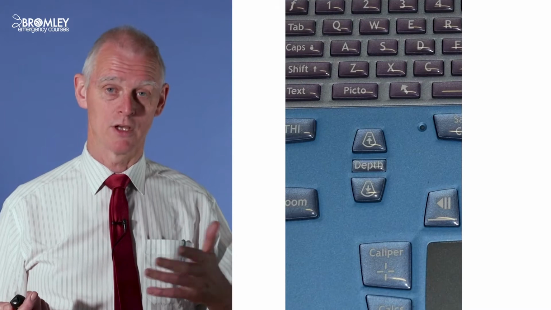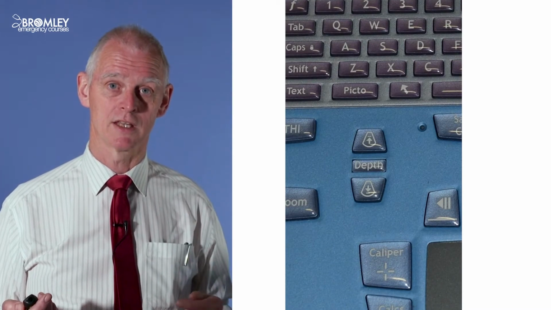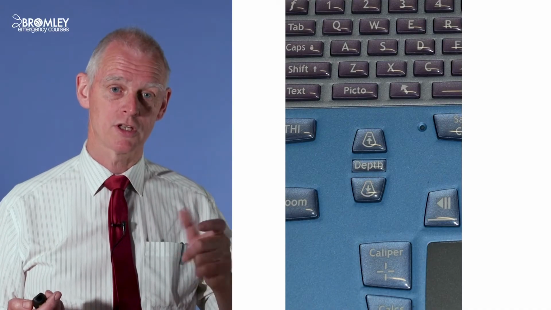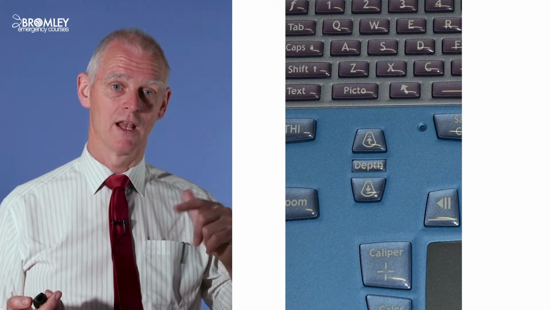So here's a few examples. This is on the Z6 again, and then I'm going to look at a Sonosite. On a Sonosite, old Sonosites, it's less depth, more depth through these buttons here. As I say, increasingly these days it's by touchscreen controls. So that's depth. So, well, what's the right amount of depth?